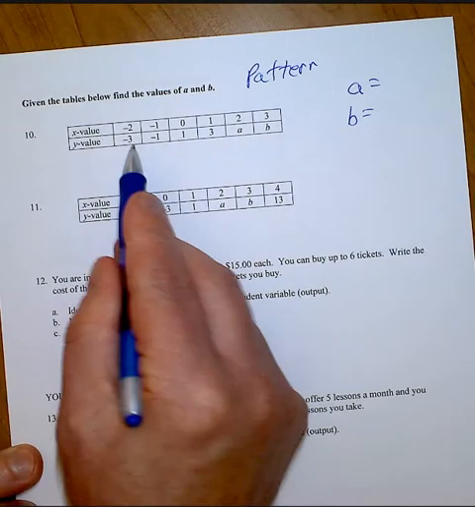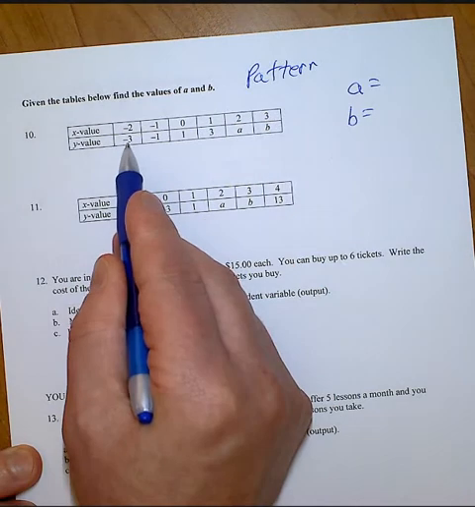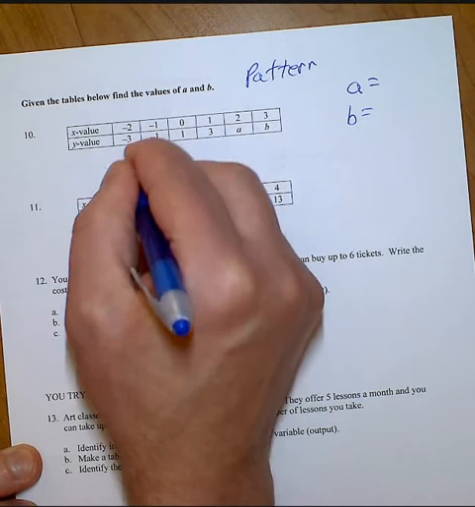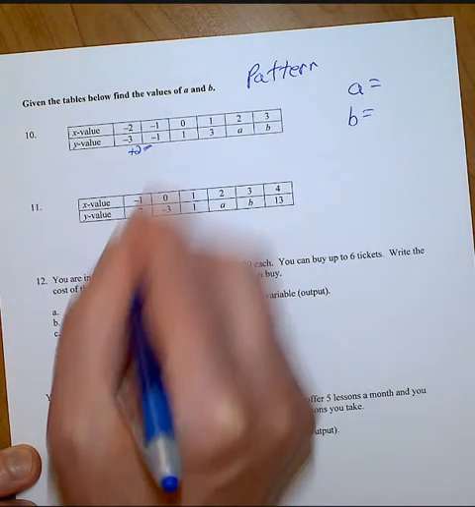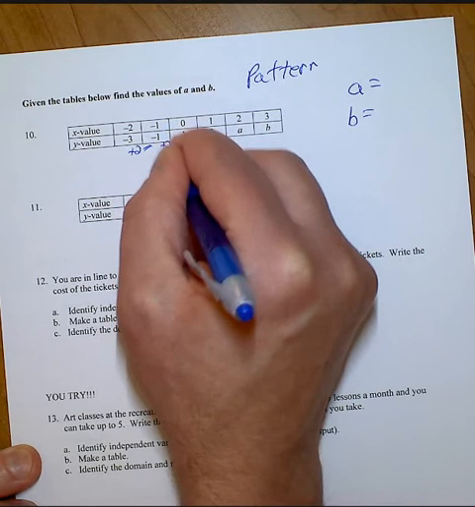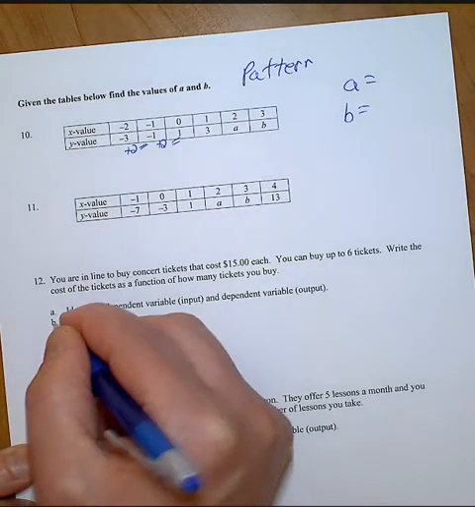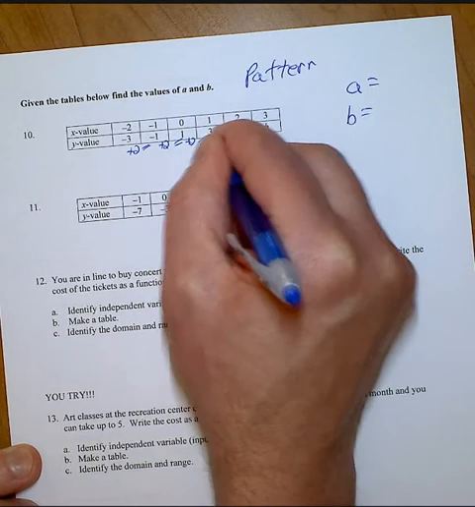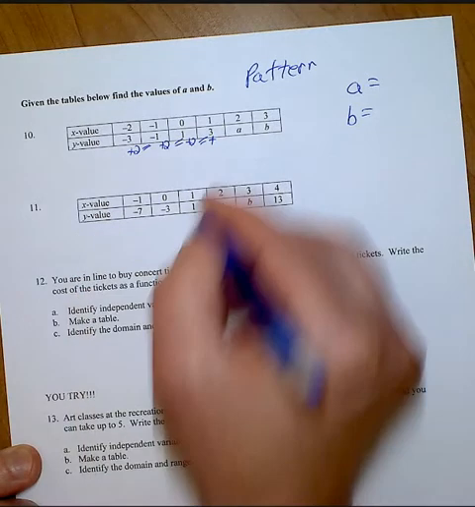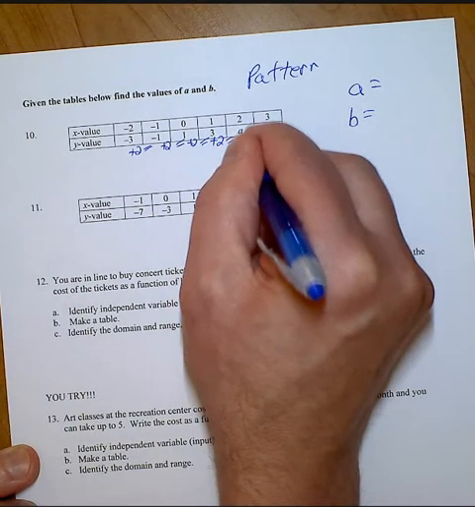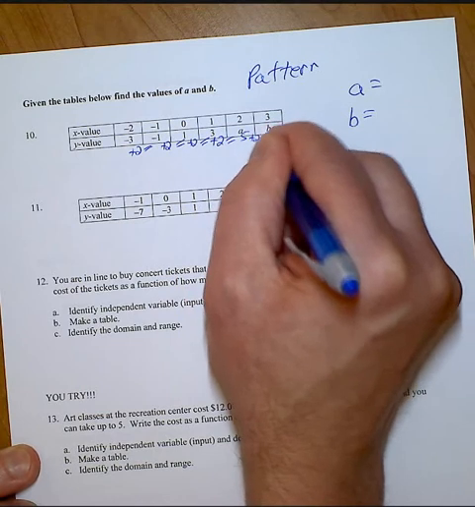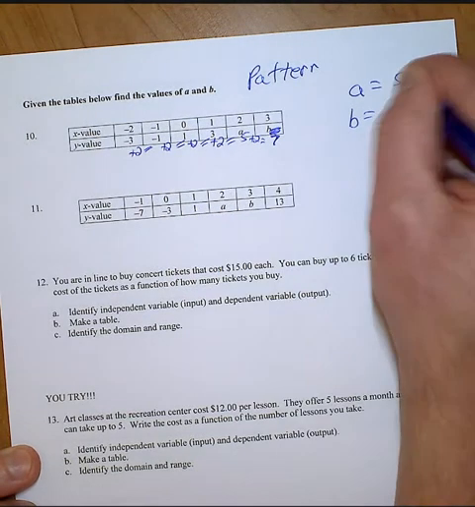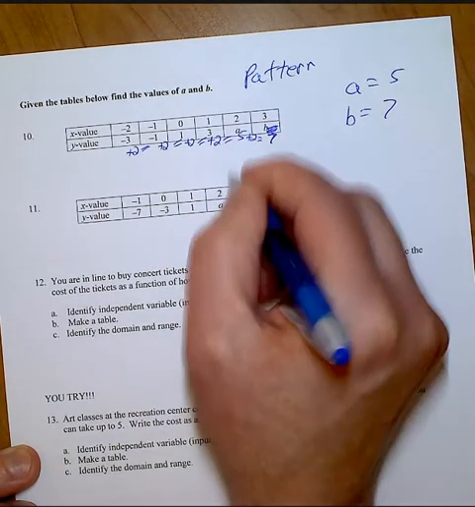Well, what do I do from negative 3 to negative 1? How do I get from negative 3 to negative 1? I add 2. If I add 2 to negative 1, it equals 1. If I add 2 to 1, I get 3. So that looks like the pattern. I'm adding 2. So if I add 2 to 3, A has to be 5. If I add 2 to 5, B has to be 7. So A is 5, B is 7.